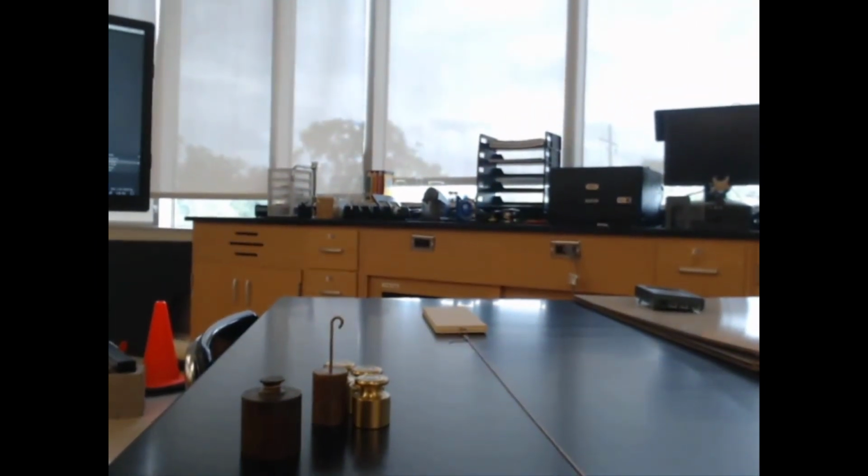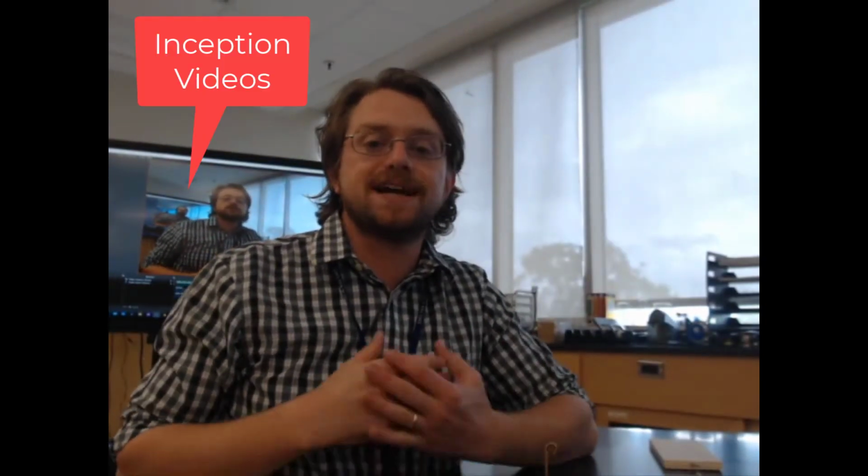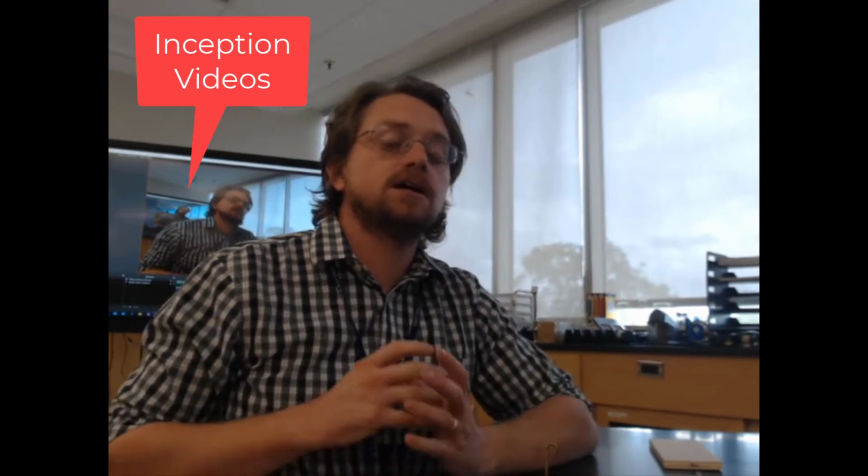Now, a really important part of what we're about to do: when we want to find the coefficient of kinetic friction, we're going to use the equation Fk equals μk times the normal force. Remember, μk is the coefficient of kinetic friction. We're going to know the normal force, which will be the force of the table pushing up on my block, and we're going to be able to know the Fk, the kinetic frictional force.